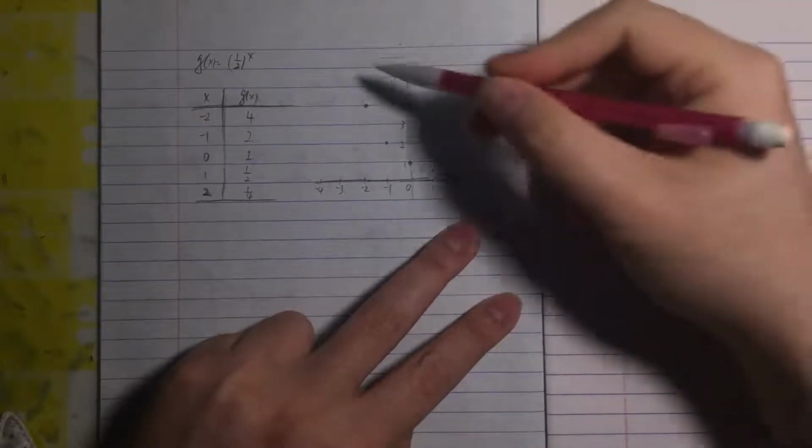Then connect the points using a smooth curve. It looks like this.